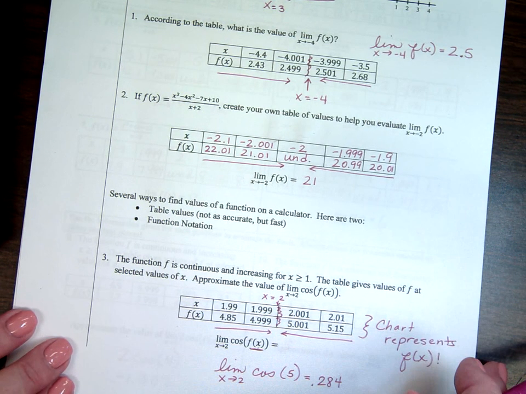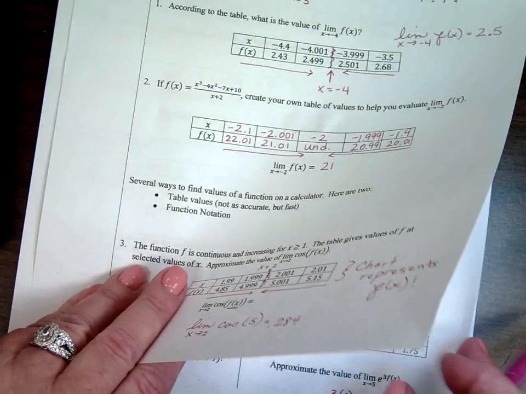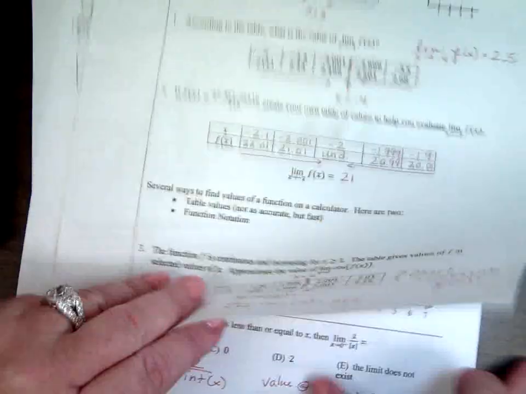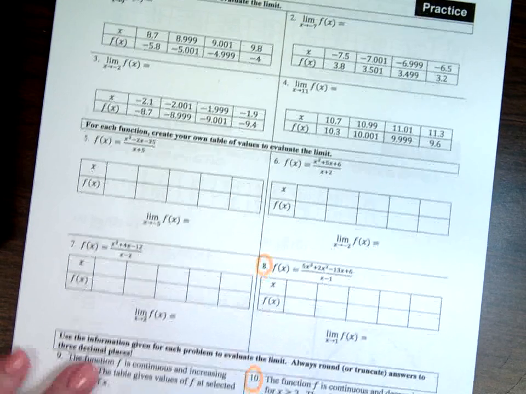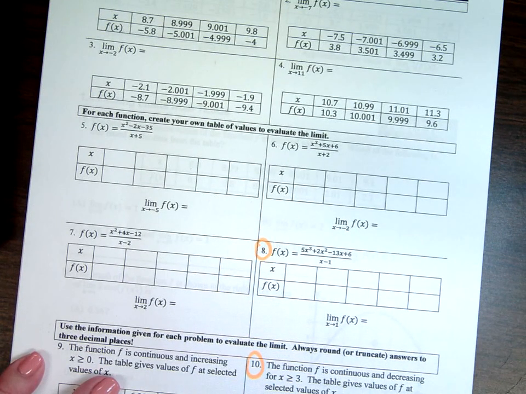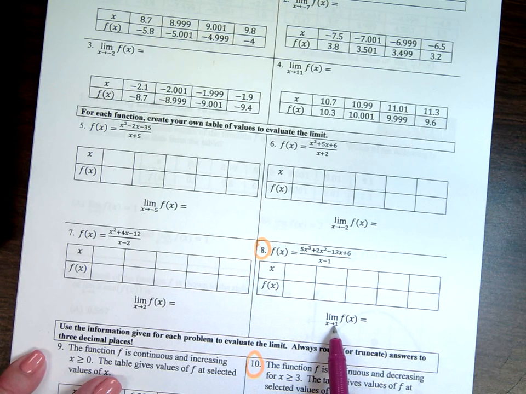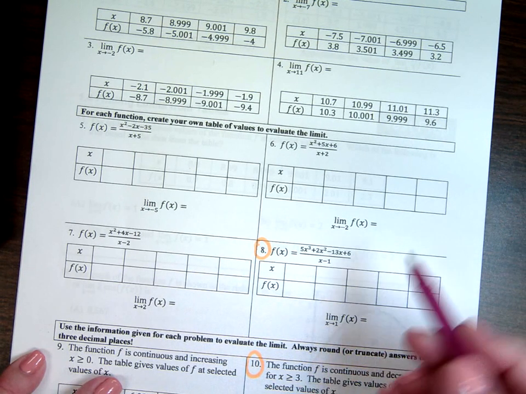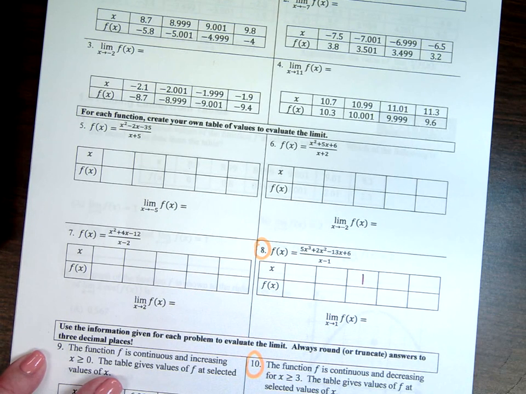All right, let's try some practice problems from this guy. So I picked number 8 as my first one. And here's what you're going to do. You've got a limit as x approaches 1. Well, 1 is the guy that goes in the middle here. As you make your table, you're going to have to create your own table, and each table is going to be different based off of these.